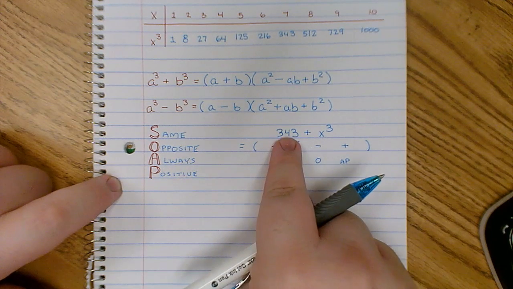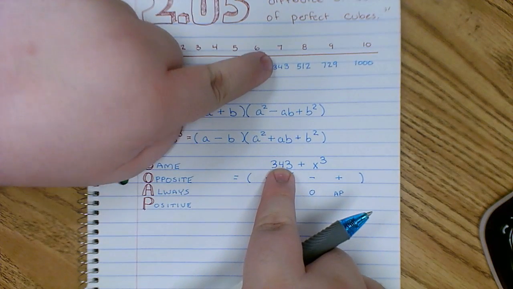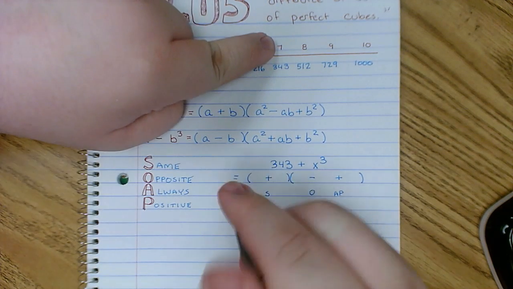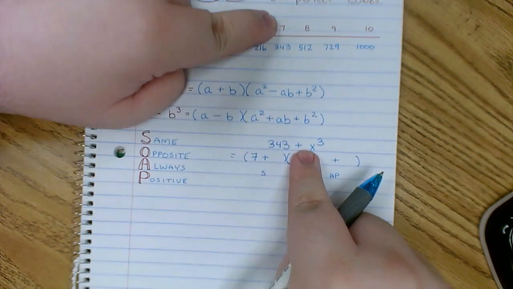Now, the cube root of 343. Looking back up here, we know that 343 is a perfect cube of 7. So this is a 7. The cube root of x cubed is just x.